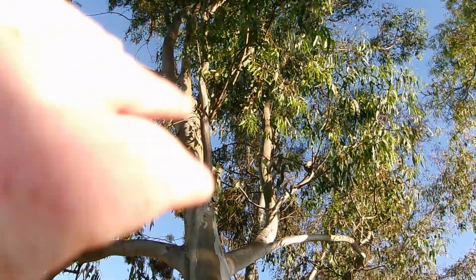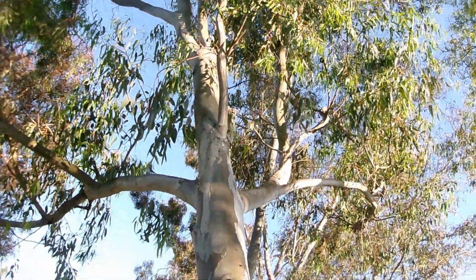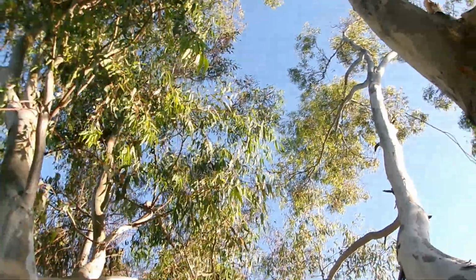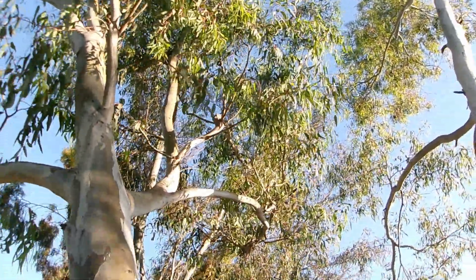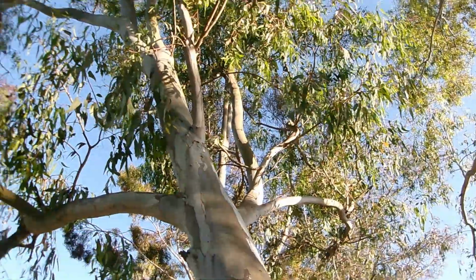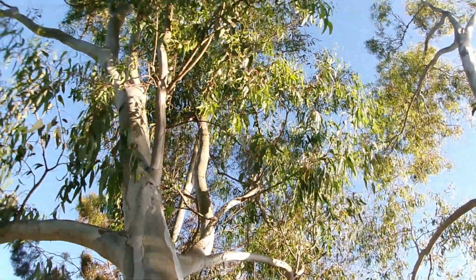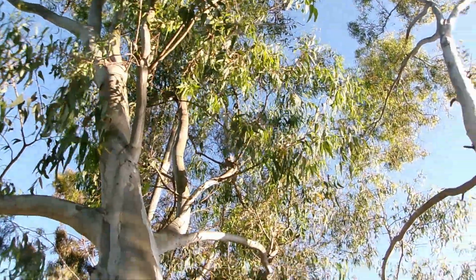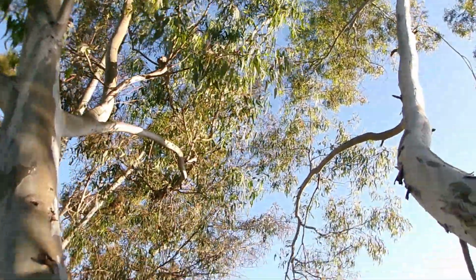So if you look up in a Eucalyptus viminalis, the crown is usually tighter, pretty dense, and you'll see lots of bark peels hanging in the junctions of the branches. So you'll see a lot of shredding bark hanging up there. And another major difference is that Eucalyptus viminalis juvenile leaves are very narrow and oppositely arranged.